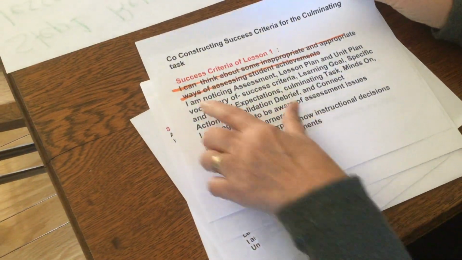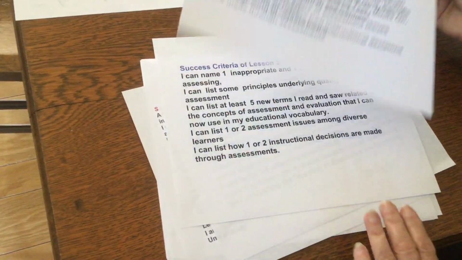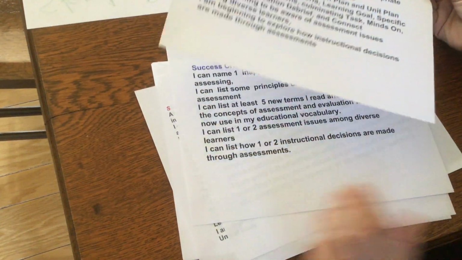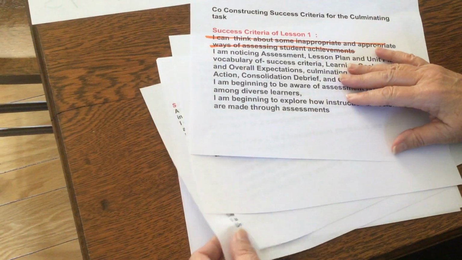For example, in lesson 1, I can think about some inappropriate and appropriate ways of assessing student achievement. And we found that we have that in the second one as well. So we got rid of it in the first one. So your job is to go through and get rid of the duplicates.